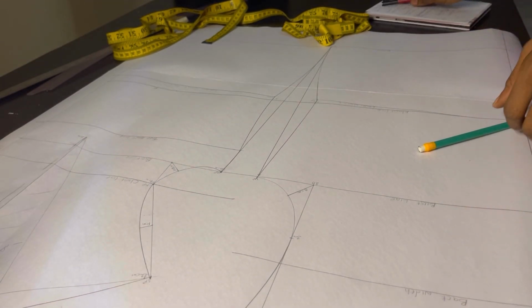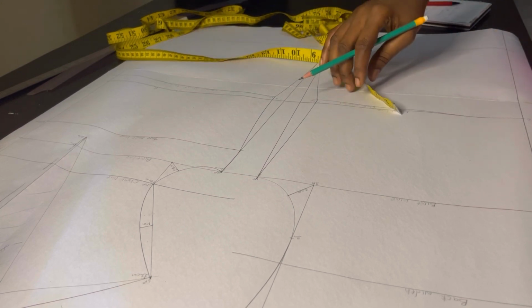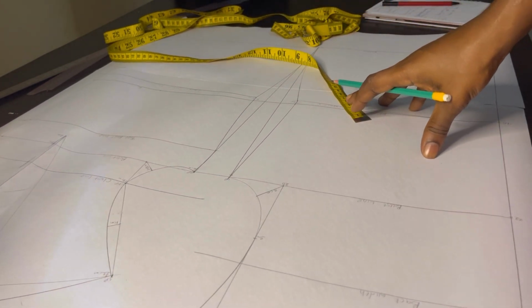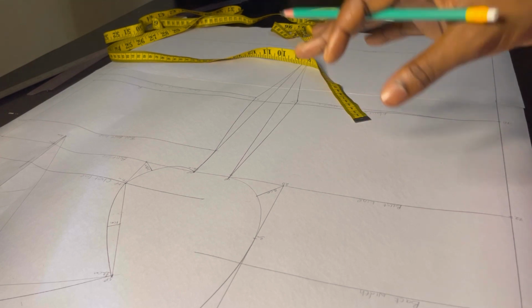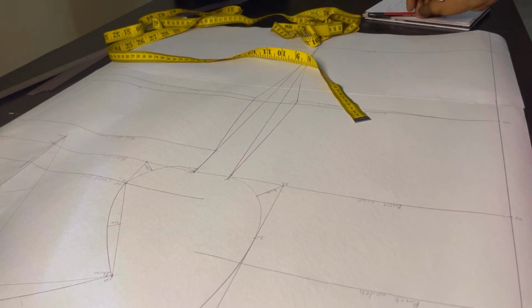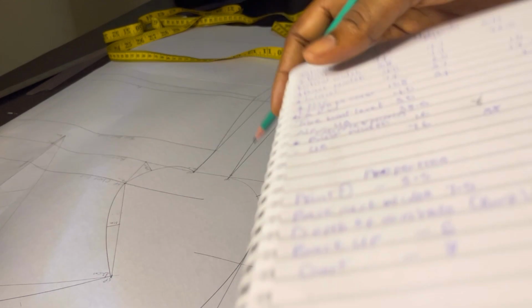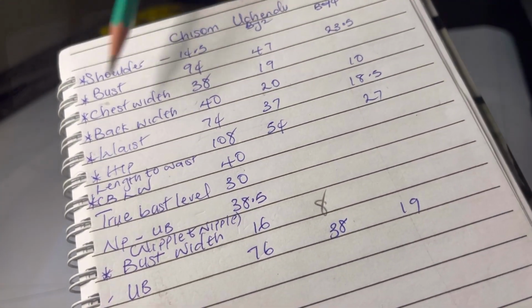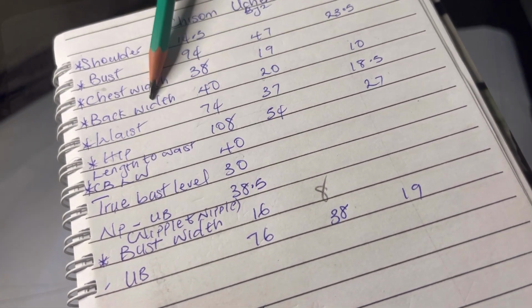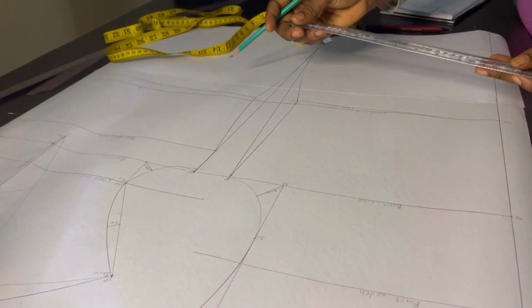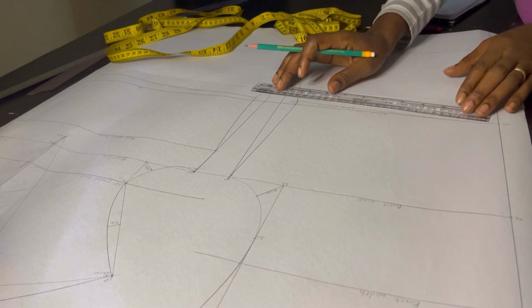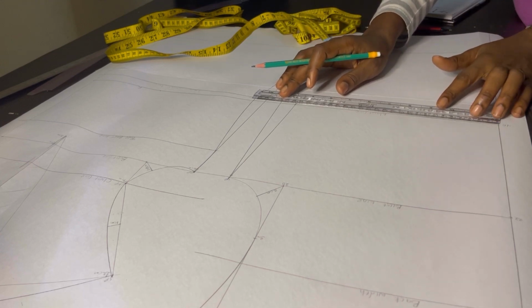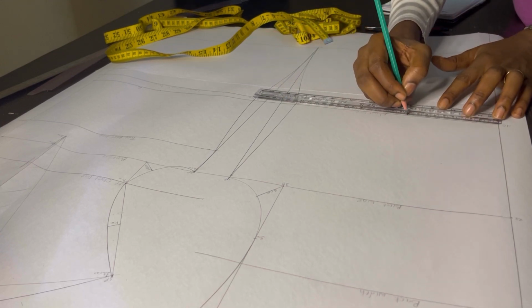To get the dart position for the back, you use 1/4 of your back width, which is 10. So here on the waist, I'll mark 10 cm.